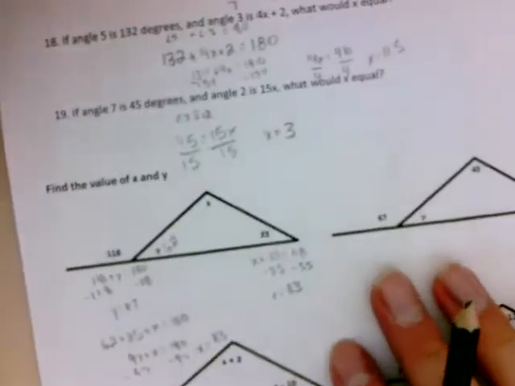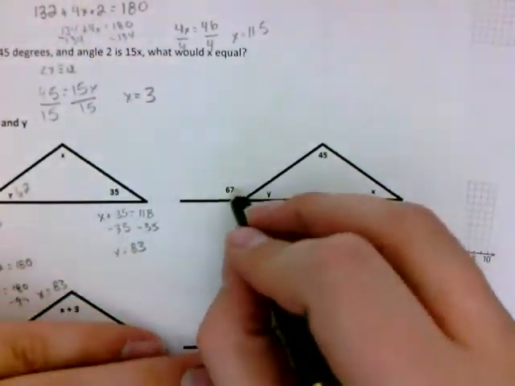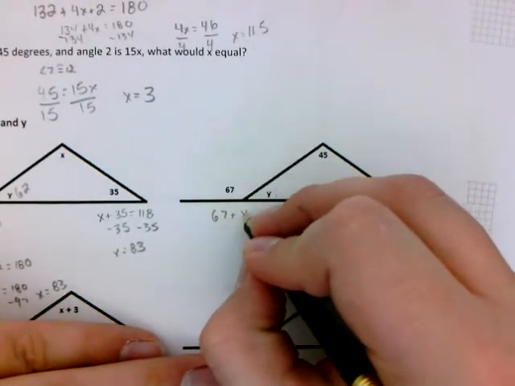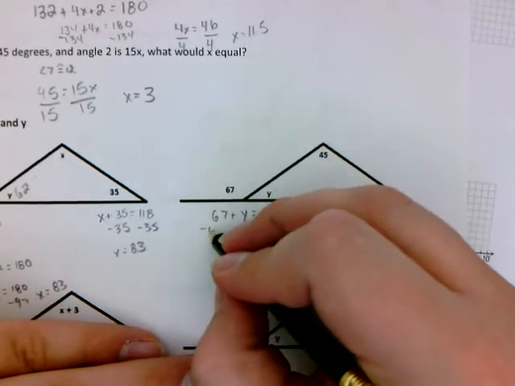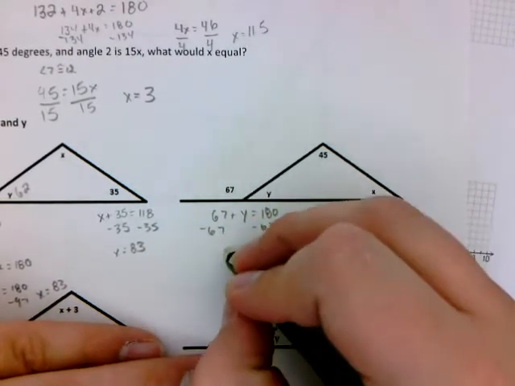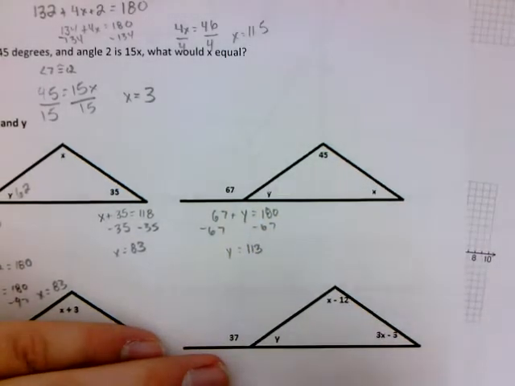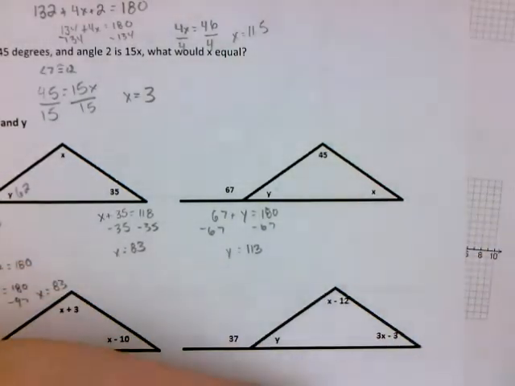So, next one. Okay, once again, we're going to find y. We know these two add up to 180, so 67 plus y equals 180. So we subtract 67 from both sides. We get y equals 113. Then we can do the same for x.